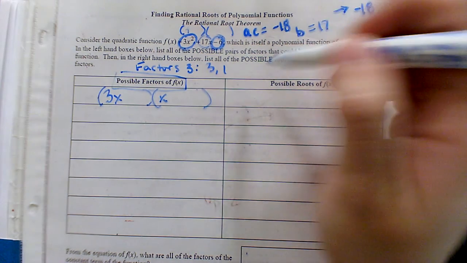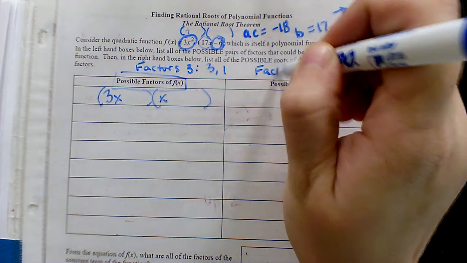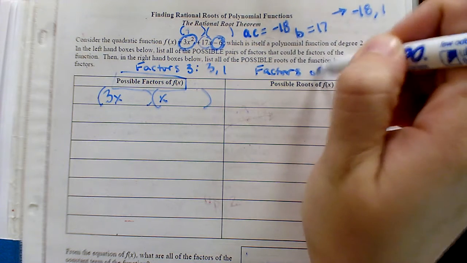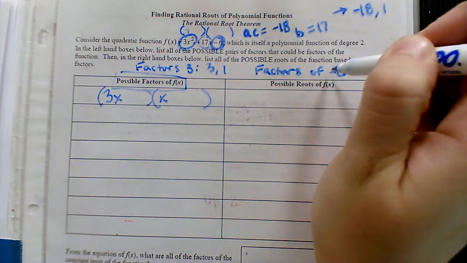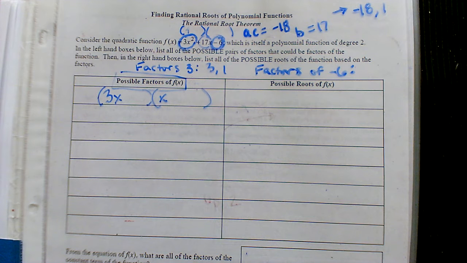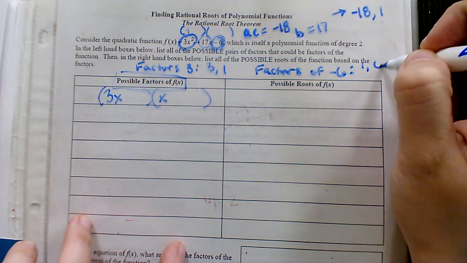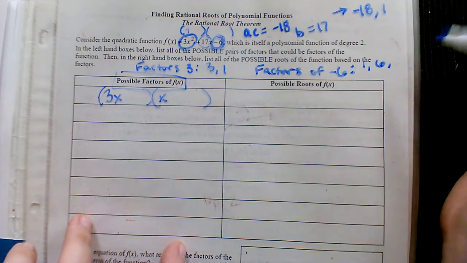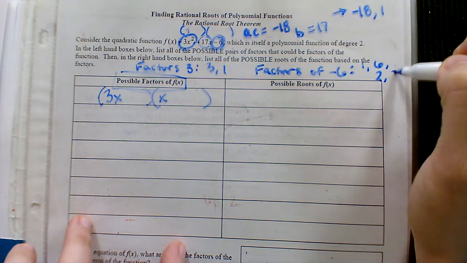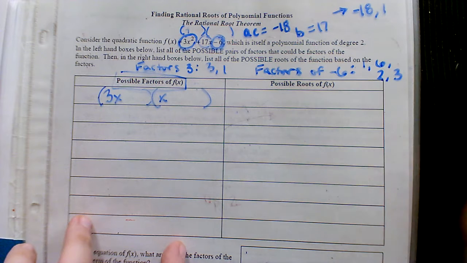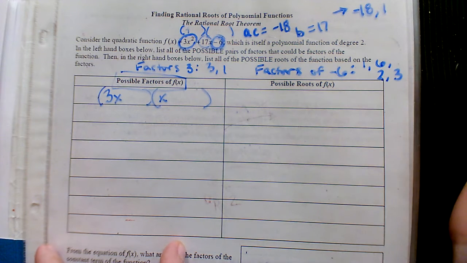What about the factors of 6? Specifically negative 6, sorry. What are some numbers you can multiply together to get negative 6? Yeah, 2 and 3, right? Okay, so these could be positive or negative values.